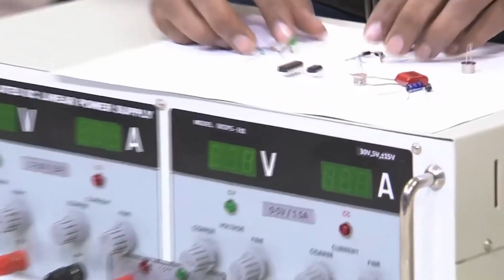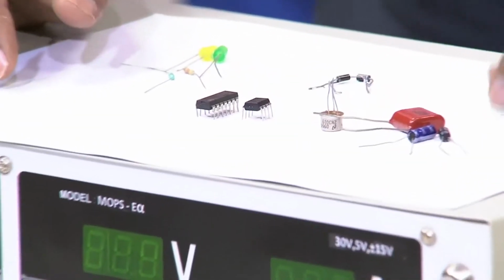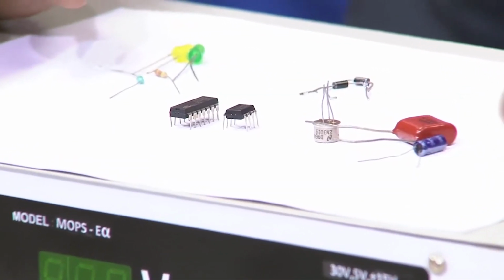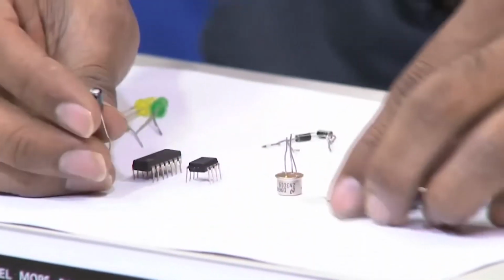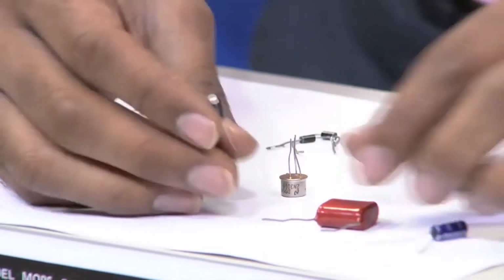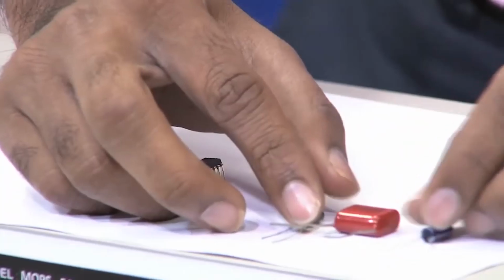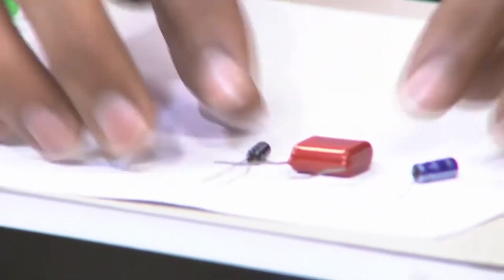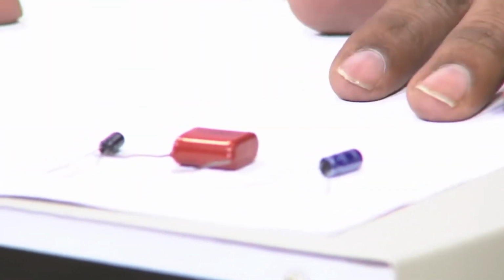So, let us see passive and active components. I will just bring it all the way here. If you can zoom in a little bit, yeah. So, we start with the capacitors. You see there are several kinds of capacitors here. These 3 that I am keeping in front, let us not consider these 3, all these are capacitors, right.